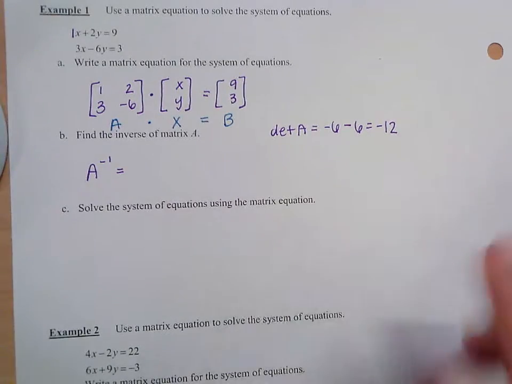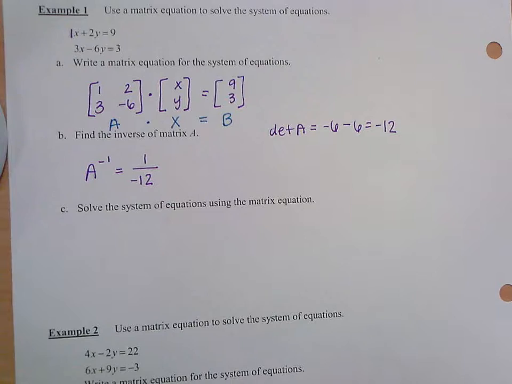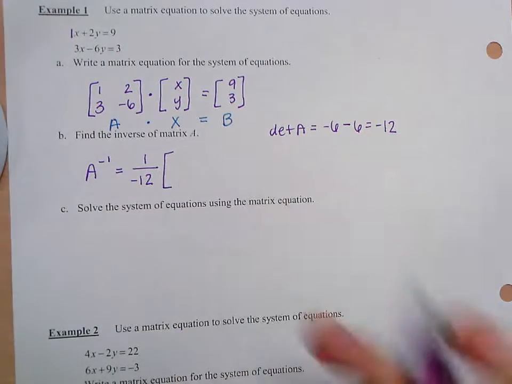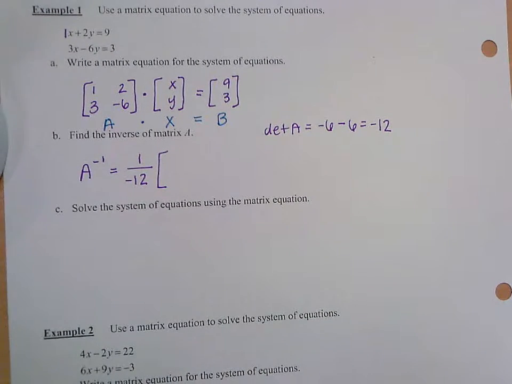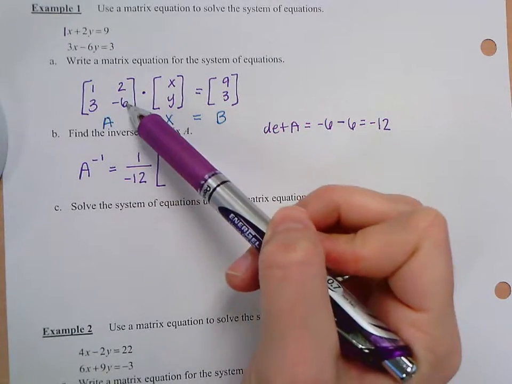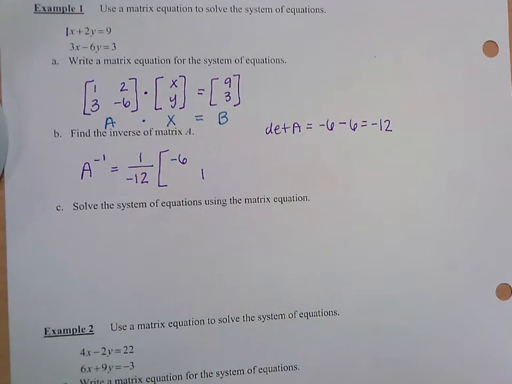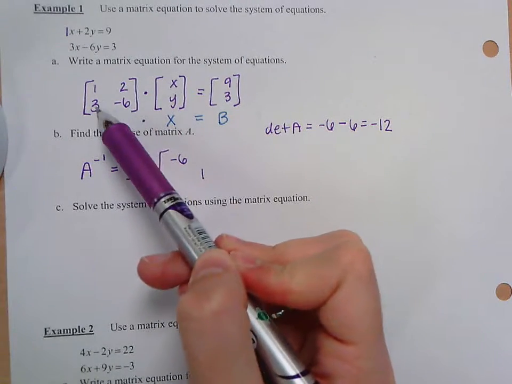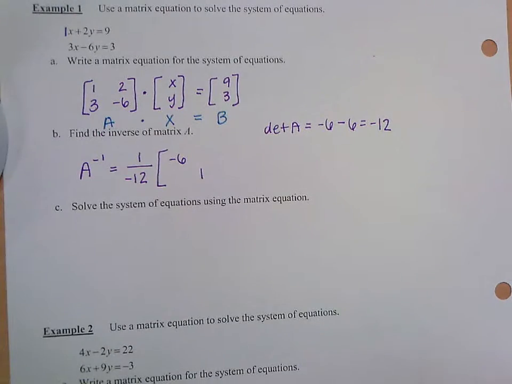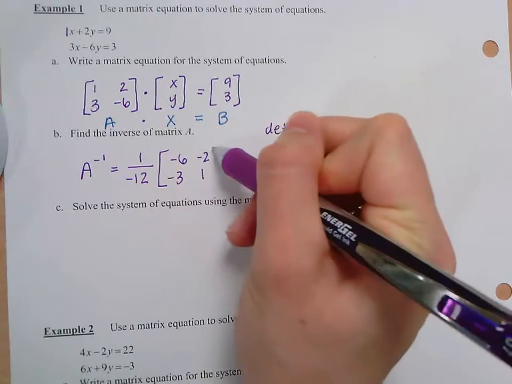So since this is -12, I have then 1 over my determinant, 1 over -12, multiplied by, and then remember this matrix is just coming from switching these around a little bit. So your main diagonal, the elements just switch places. So then 1 and -6 will switch. And then the other diagonal stay where they are. They're just now the opposite. So instead of +3, +2, I have -3 and -2.